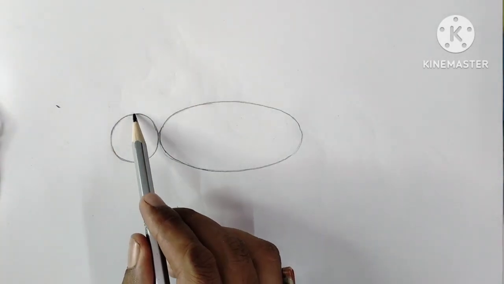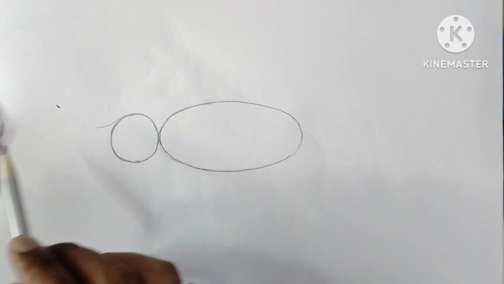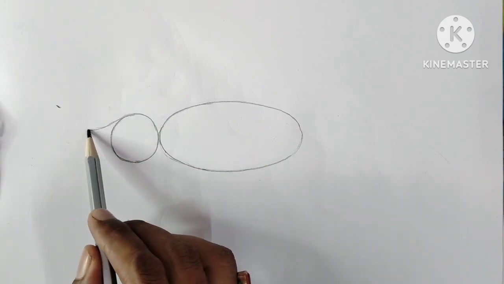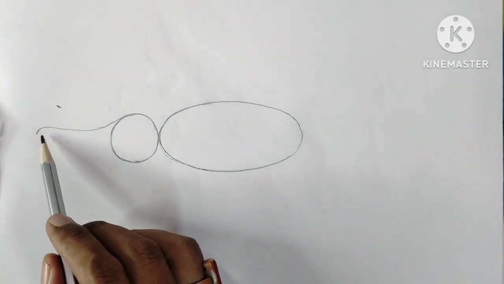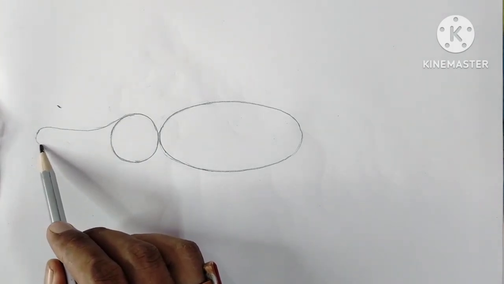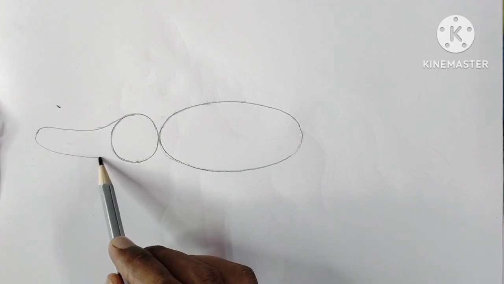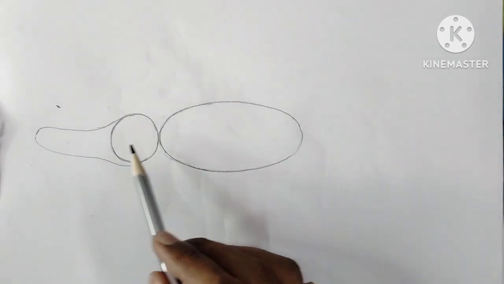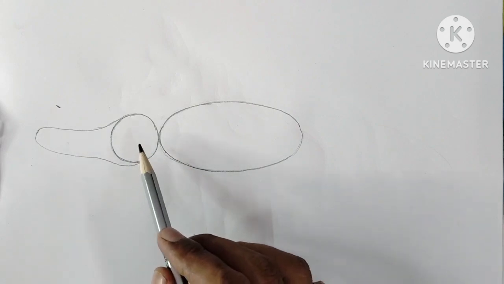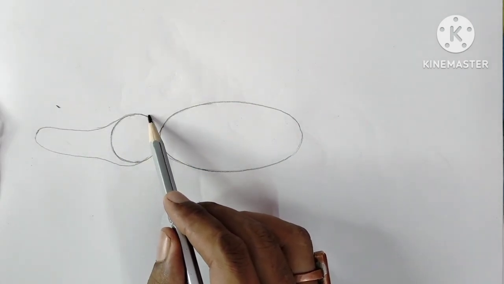Okay, what are we going to make? First, we are going to make one line like this. From here, we are going to make one line till here. See children? Now we will make... done. Okay. See children, this is the structure. Done children. Now we will join these two lines.